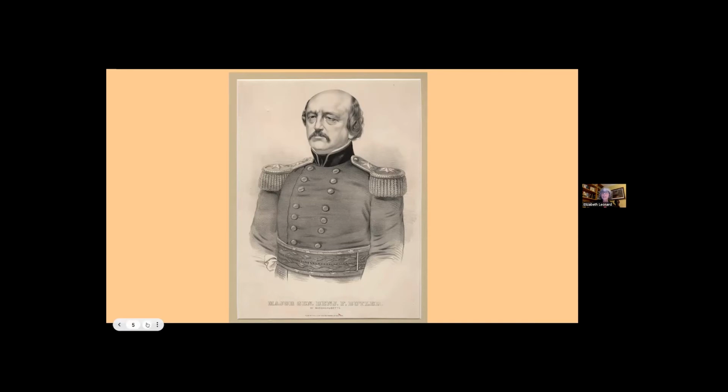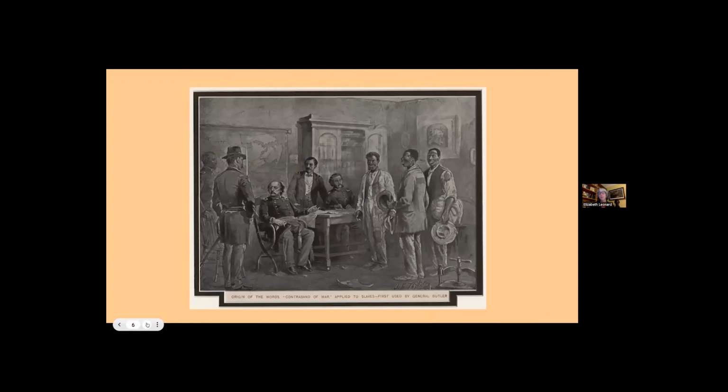if people know anything about Butler, any of the good things he did, they generally think about his role in crafting the contraband policy in Fortress Monroe, Virginia, in May of 1861. Here is a picture from a collection in the Colby Library of him with those 3 escaped enslaved men who came and asked for his protection. And Butler was the first general in the Union Army to refuse to return enslaved people to their masters.